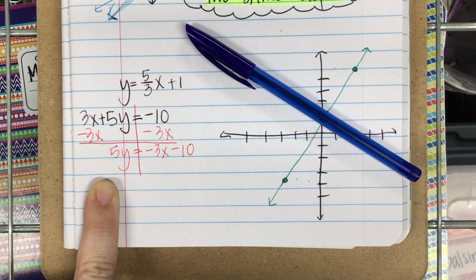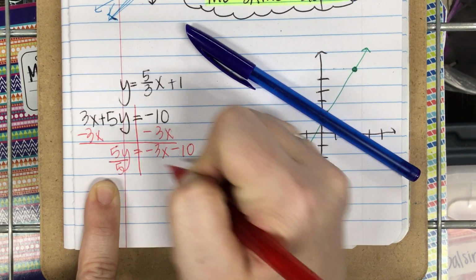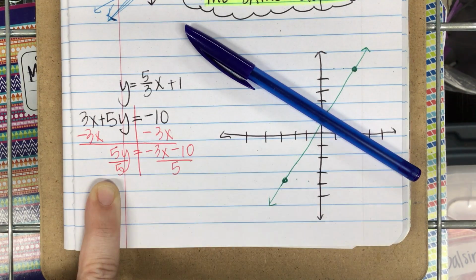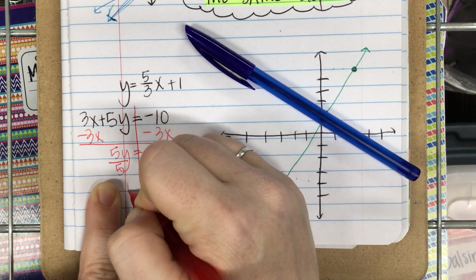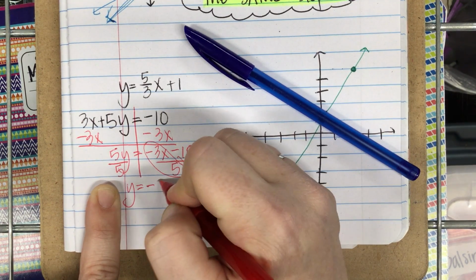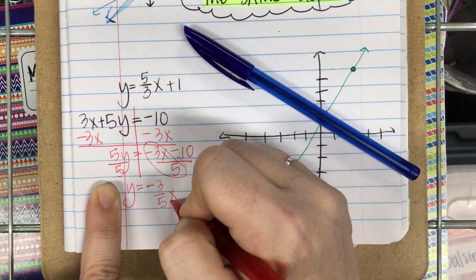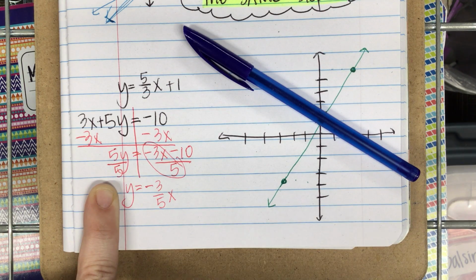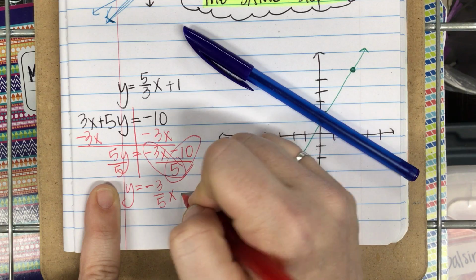Am I done? Divide by 5. y equals negative 3/5 x minus 2.